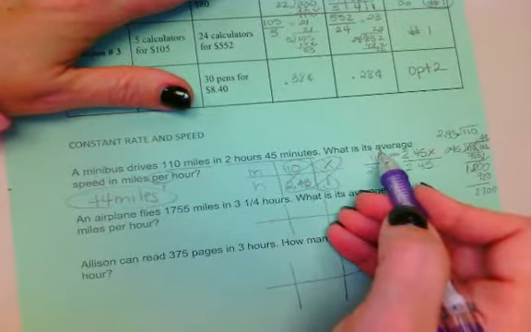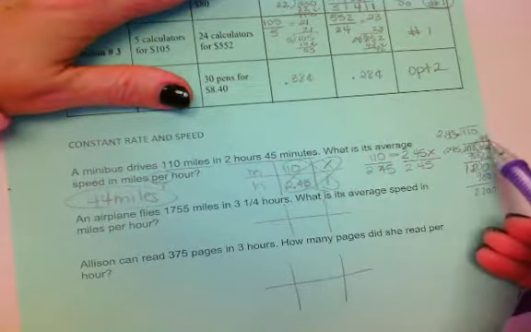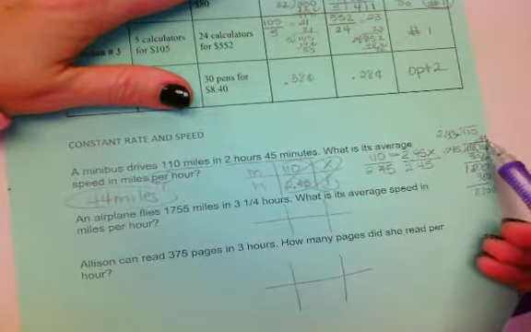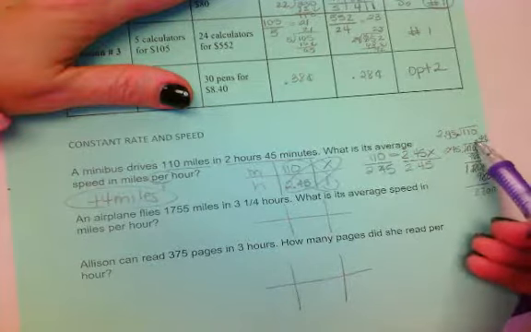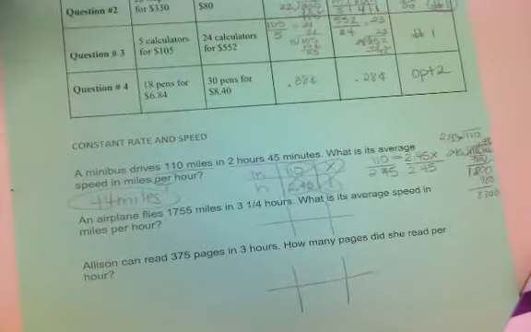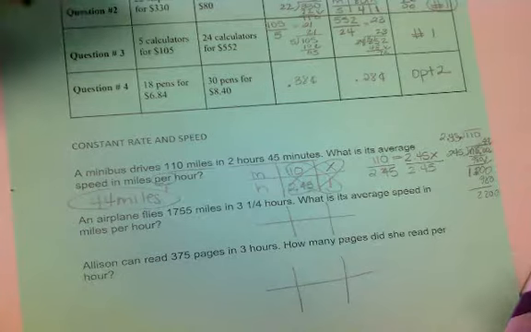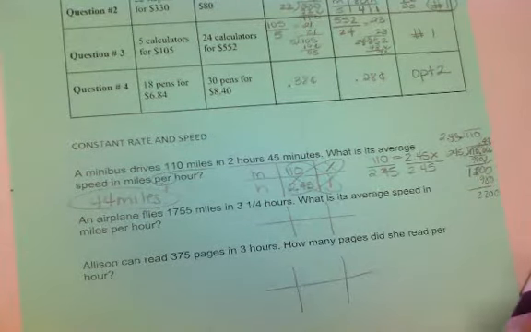But when it says average or approximately, they want the average of this. When you keep going, if it's higher than 5, it would go up to 45. If it's less than 5, it would stay at 44. It's just doing your rounding skills, guys.